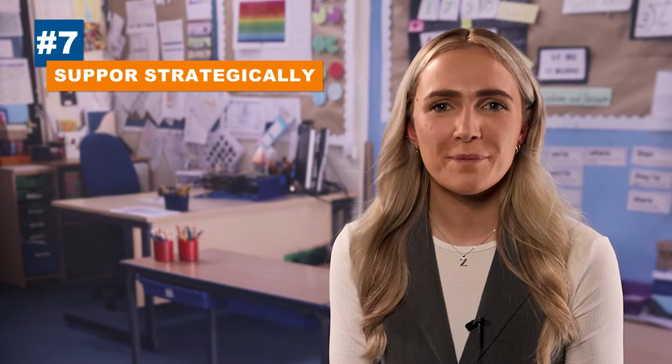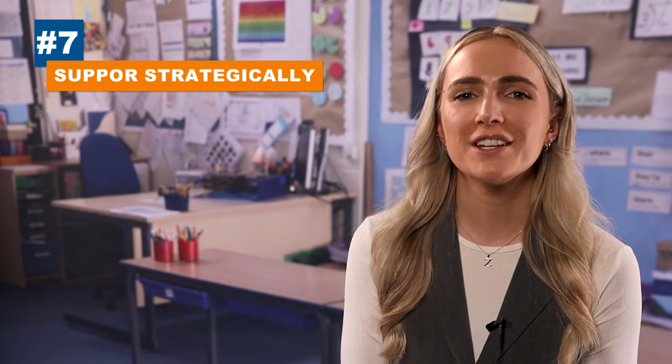Top tip number 7, focus on students who require additional support. It is your responsibility to support all students. However, those with special educational needs and disabilities or English as an additional language will need your extra time and support. Recent government figures state that over 1.6 million students in the UK have additional needs, so you are very likely to need to know how to support them well.